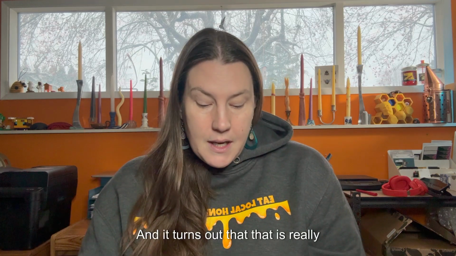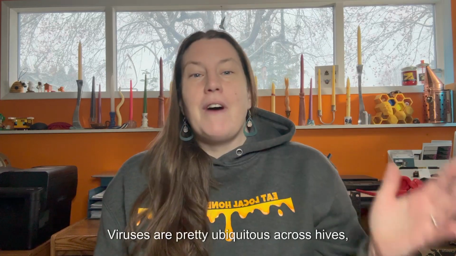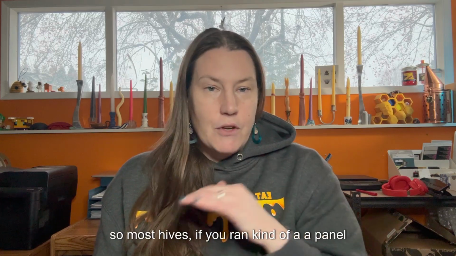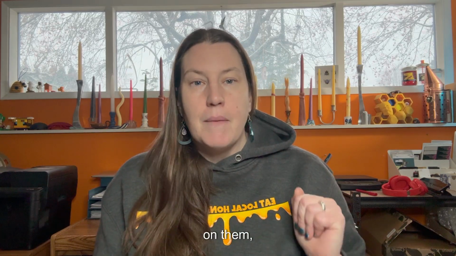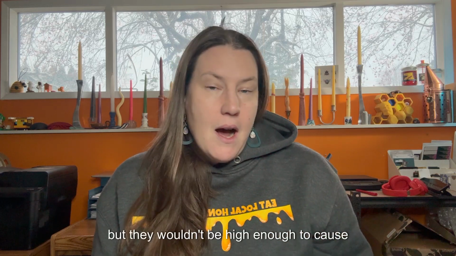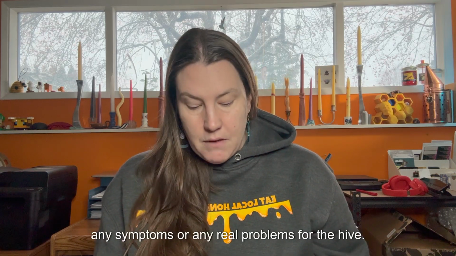It turns out that that is really common, and that viruses are pretty ubiquitous across hives. Most hives, if you ran a panel on them, you would find viral loads, but they wouldn't be high enough to cause any symptoms or any real problems for the hive.